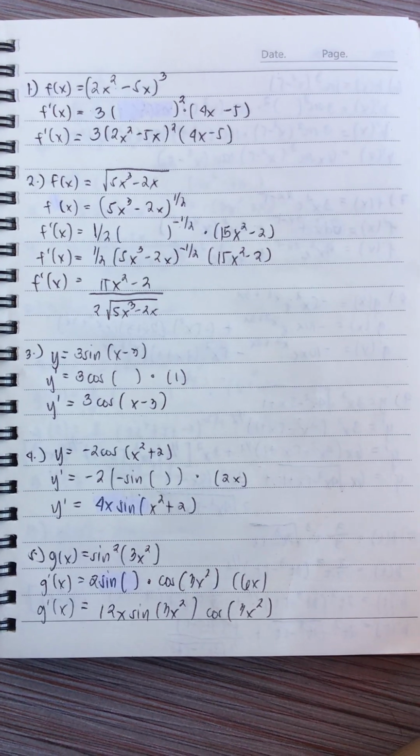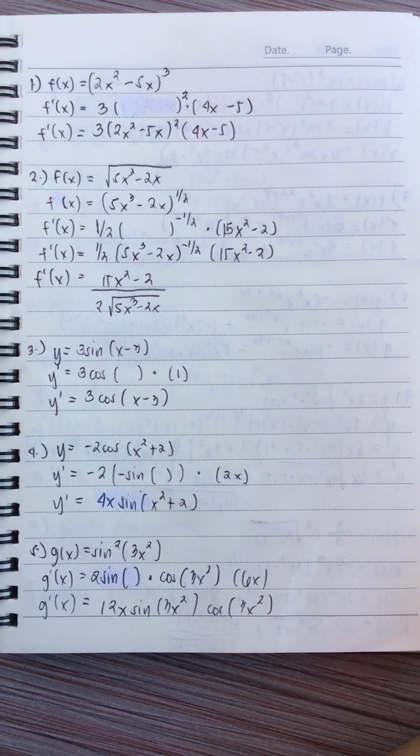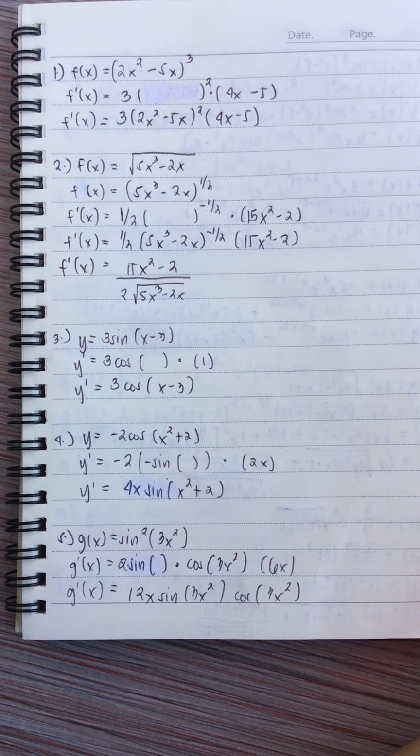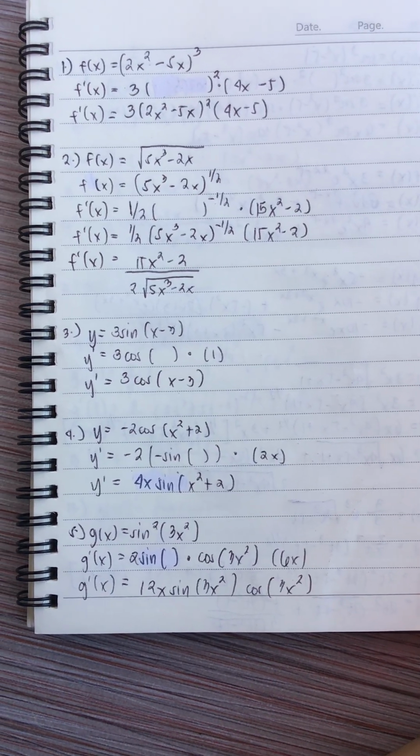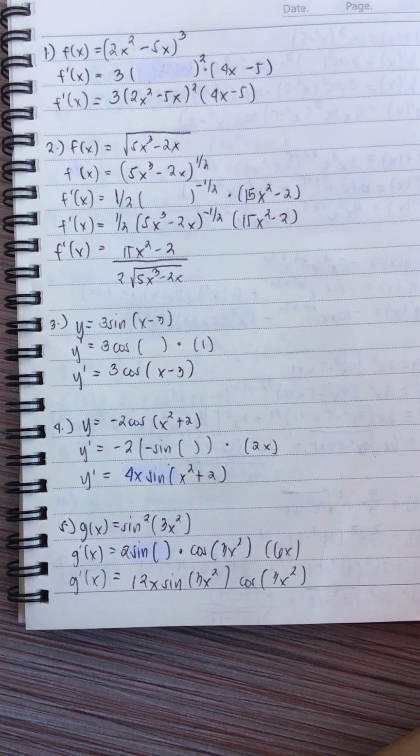For number 2, we are given f of x equals the square root of 5x cubed minus 2x. So let us set this into a rational form. So that would be 5x cubed minus 2x to the power of 1 half.